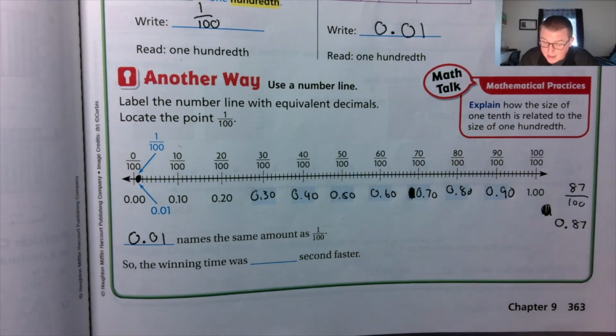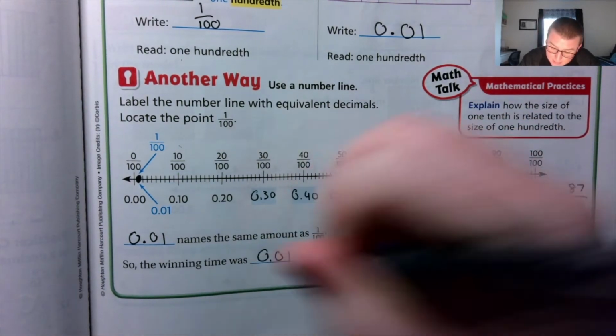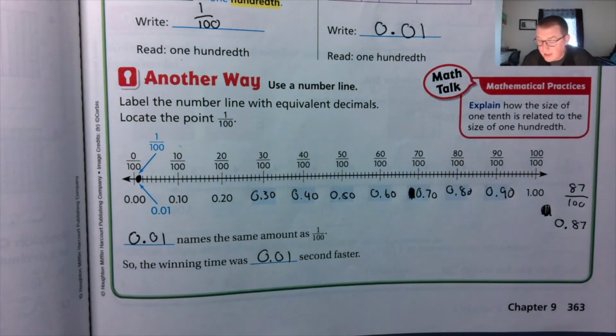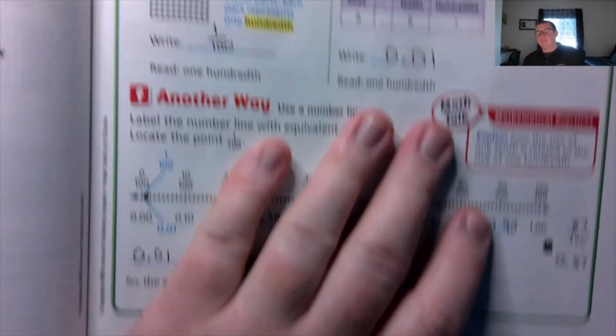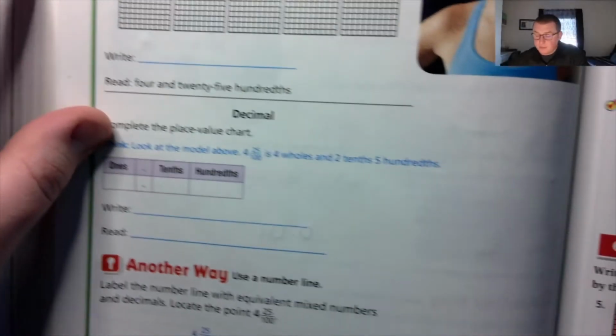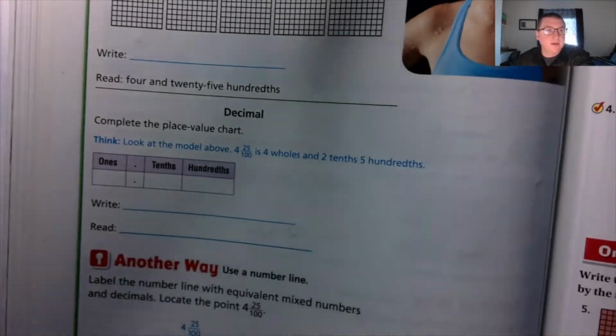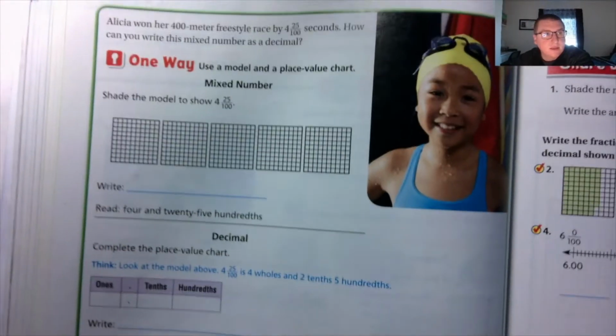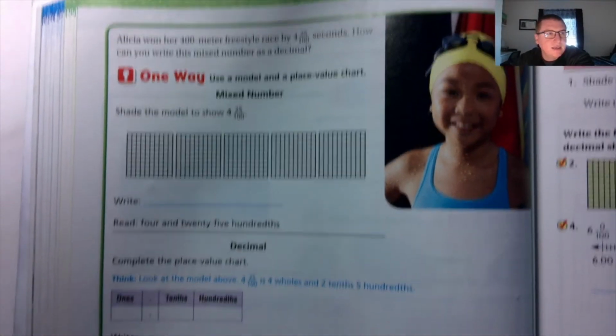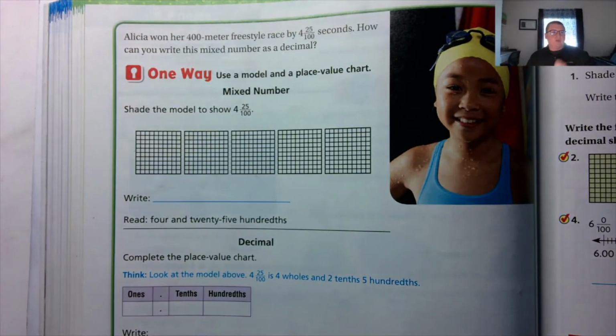So the winning time was 1/100th of a second faster. Okay, so let's go ahead and turn the page, and let's get this all nice and situated. And let's solve this problem here.